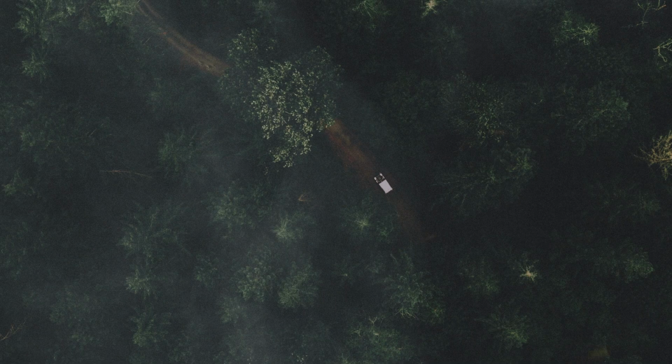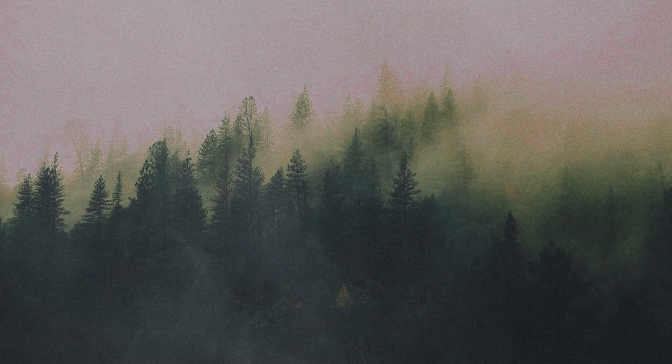Climate migration illustrates that forests are dynamic systems embedded within atmospheric patterns. As temperature and precipitation regimes change, the spatial expression of forests adjusts accordingly.